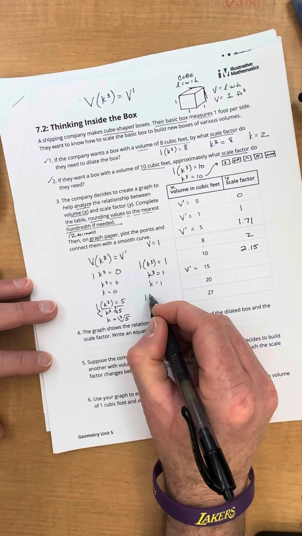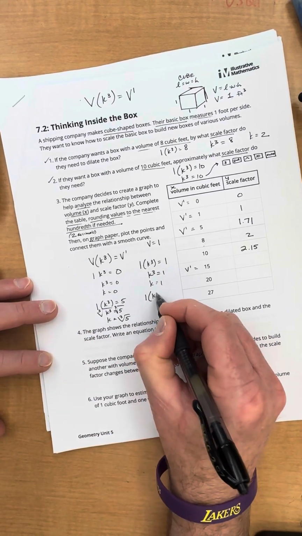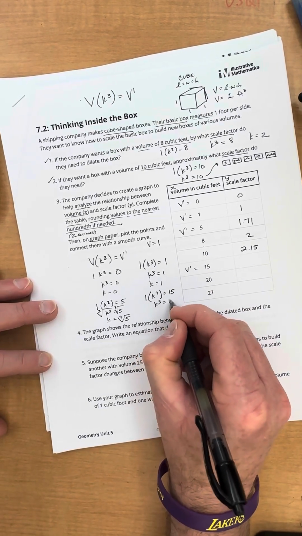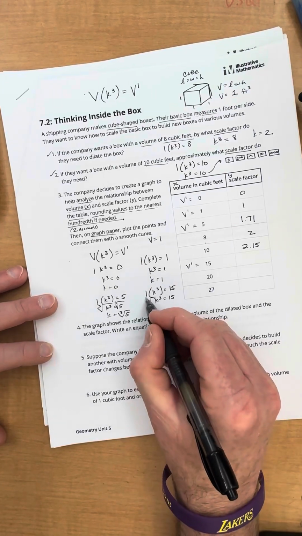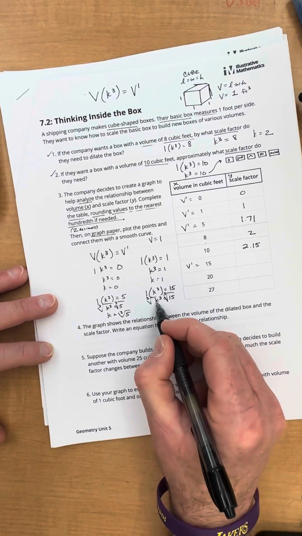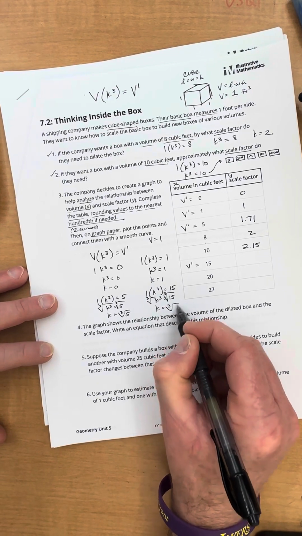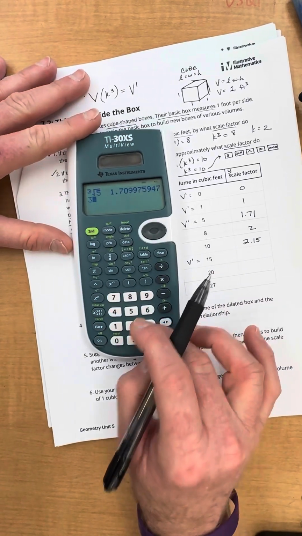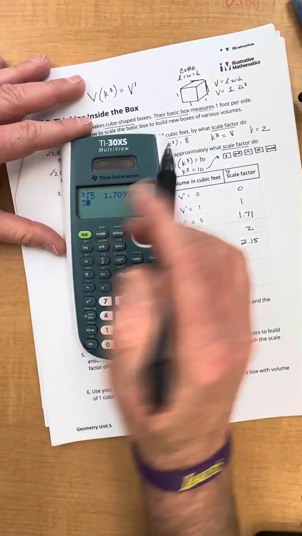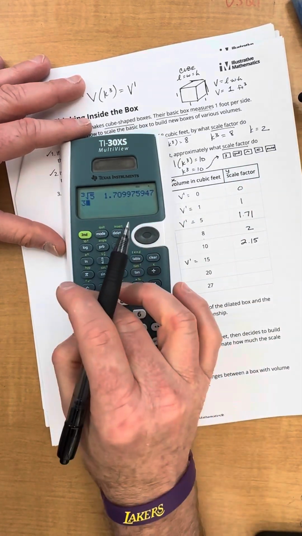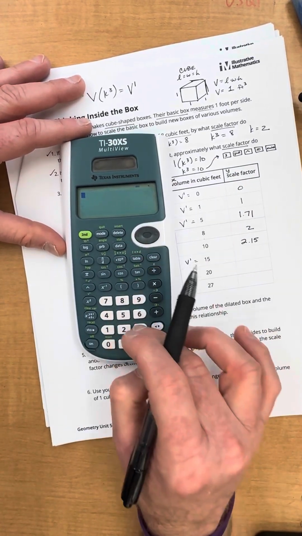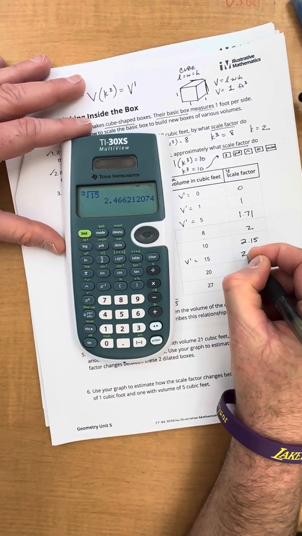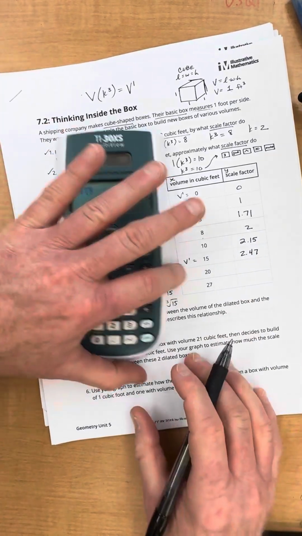All right, so v prime equals 15. So 1, our original volume, times scale factor cubed will equal 15. You will get k to the third power equals 15. Take the cube root of both sides. K will equal the cube root of 15. So for this one, we're gonna go 3, second, up arrow, 15, enter. This one is 2.47. I'm gonna round up.